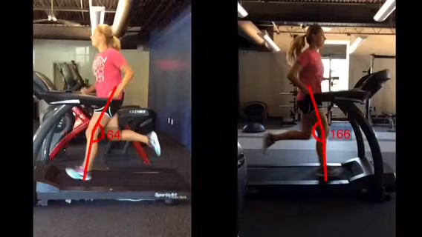So as you can see, on the left leg, the angle is about 164 degrees. On the right leg, the angle is roughly 166 degrees. So that's at the very high end. In fact, it is over the range that we want for the knee extension or the knee bend at impact.